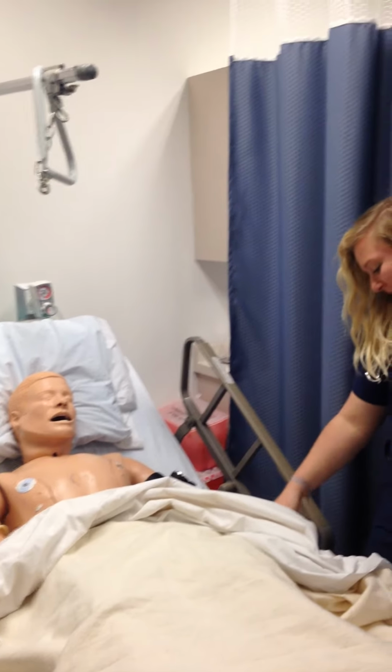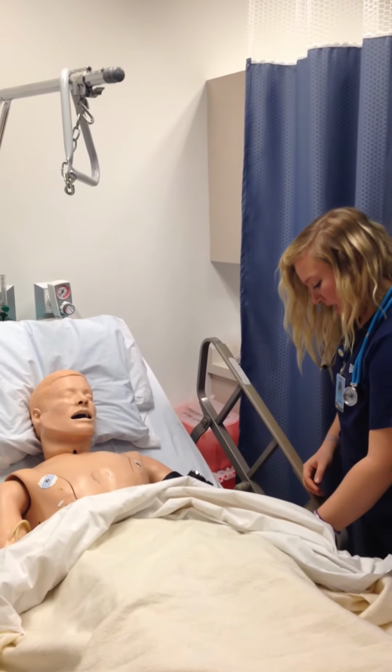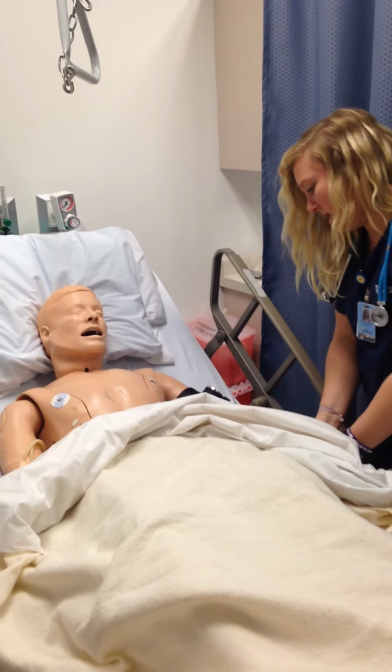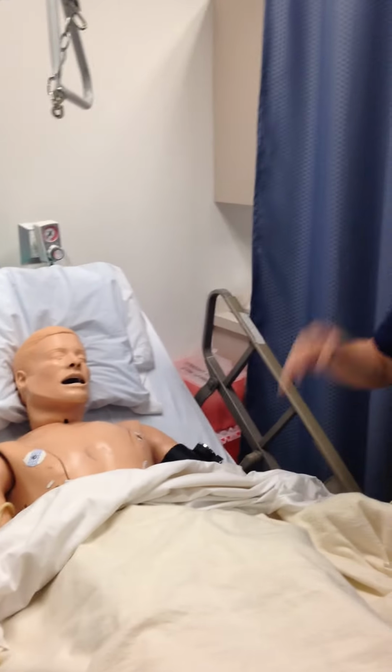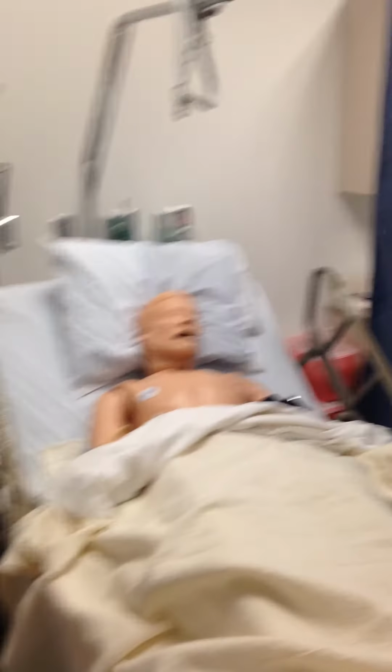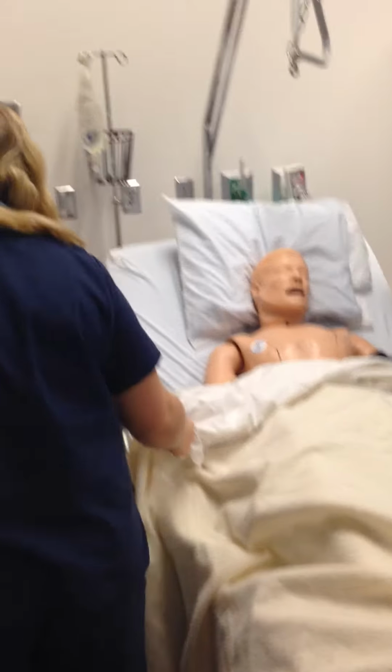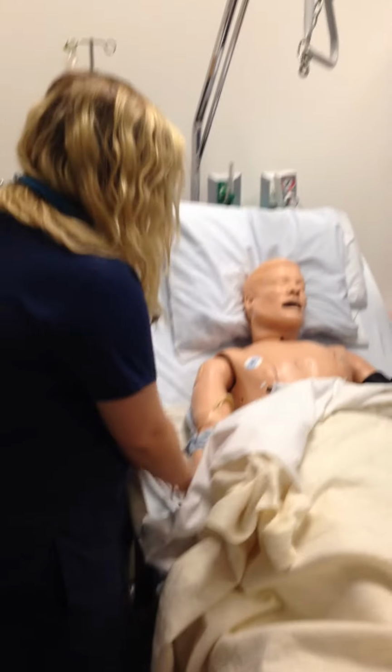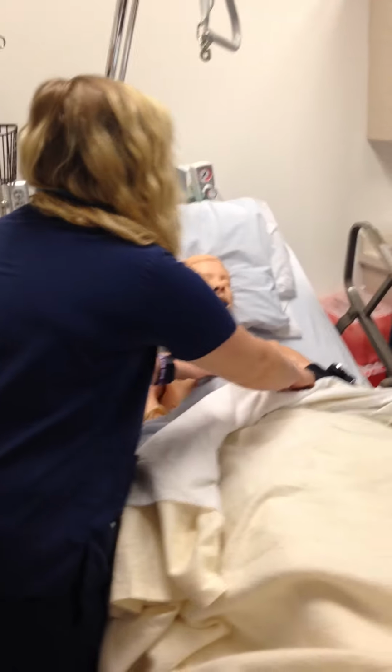3/24/1947. And I looked at his wristband, and he also has a fall risk and an allergy band on. And then I'm gonna assess his room for any safety precautions. His bed is locked. He has an IV pole on the ground, but not hooked up to him, so I'd pick that up. And then I'm gonna check his skin now.